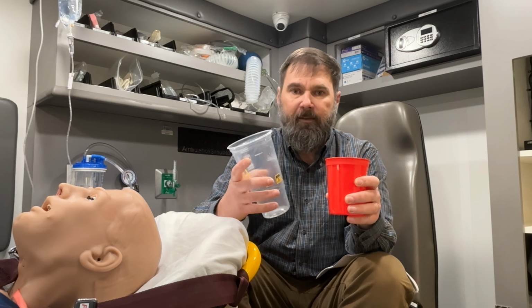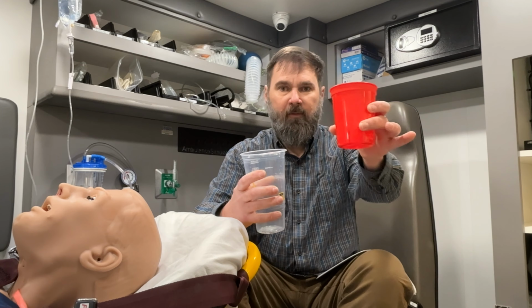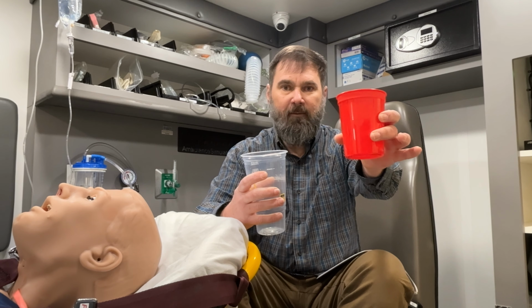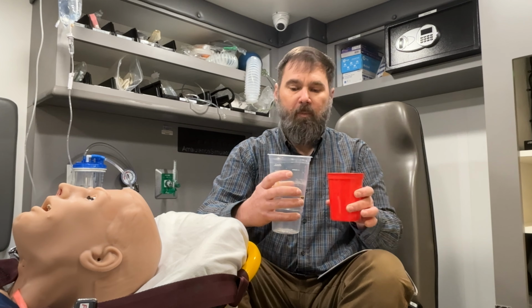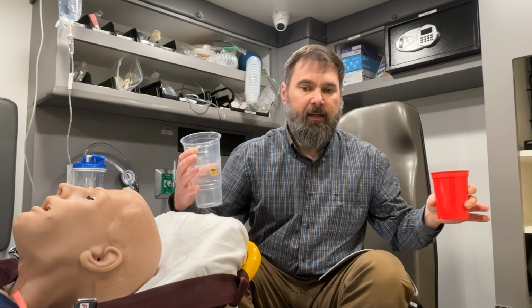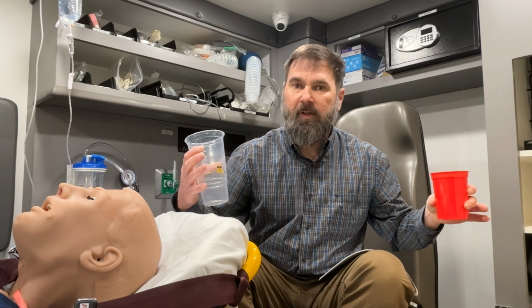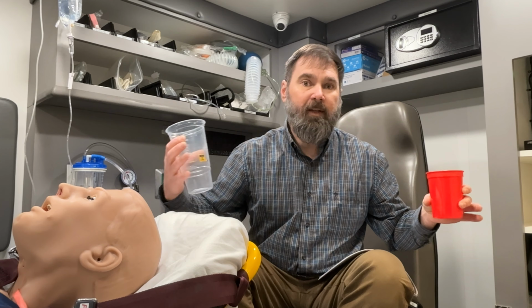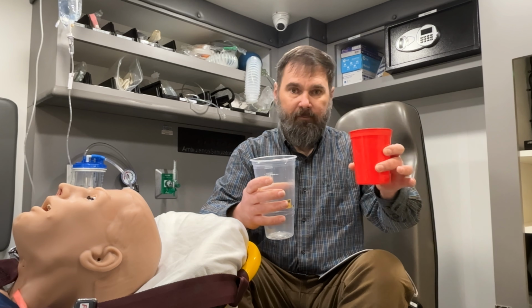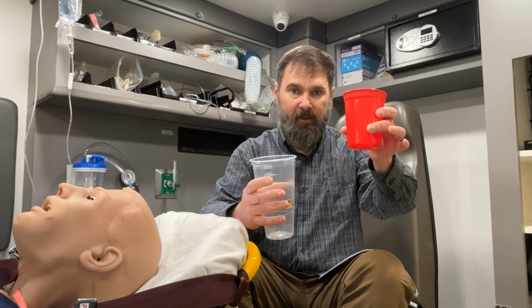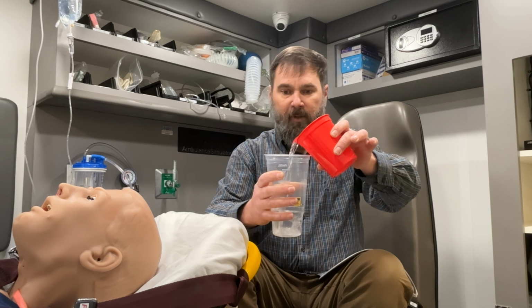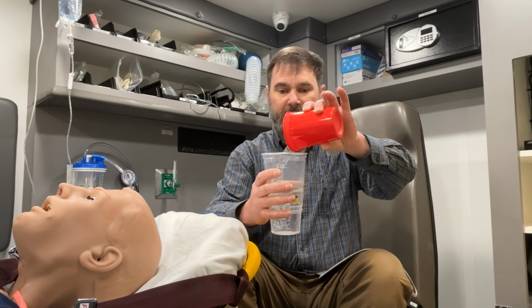If I have these two cups here, and this is our normal vascular space with adequate blood volume, and now our body suffers a distributive form of shock, whether it's anaphylaxis or something else, now we have this amount of blood, and we've opened up our container space.